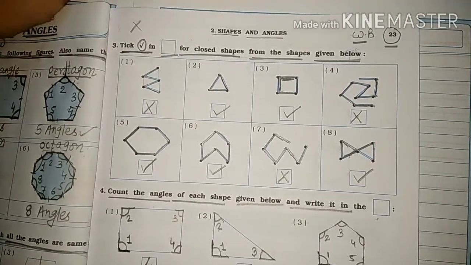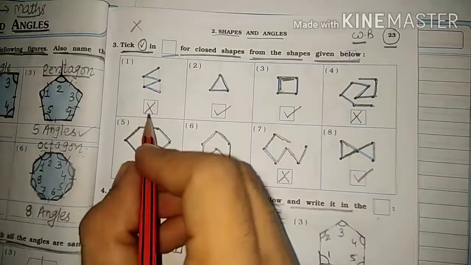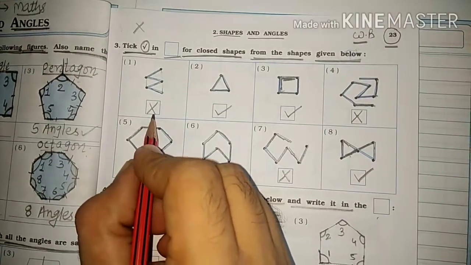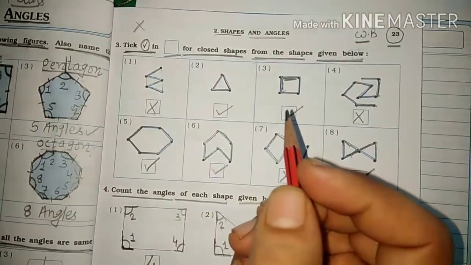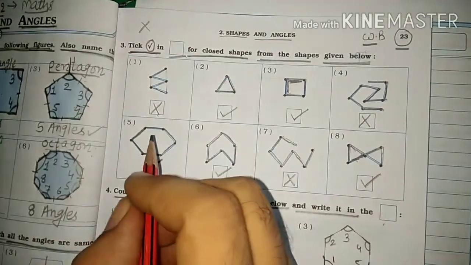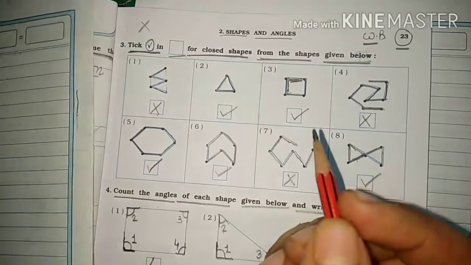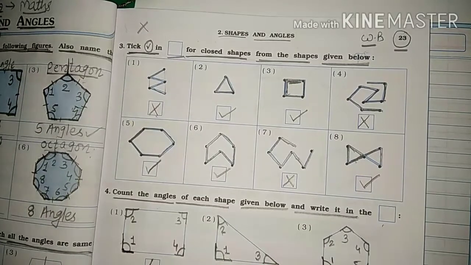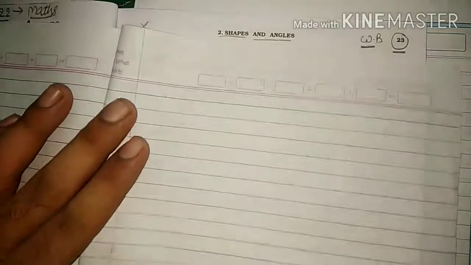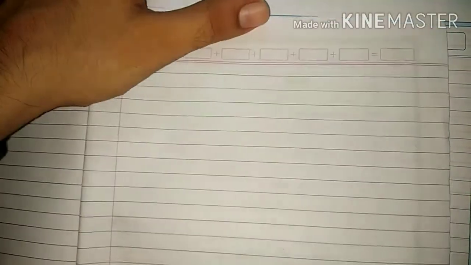Students, what I have to do here is put a tick mark in the figures which are closed figures. Now let me clear up which figure we can term as a closed figure and which figure is known as an open figure. Here I have taken a paper to clear your concept.